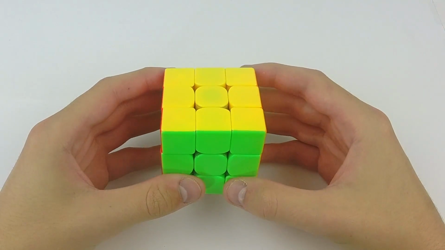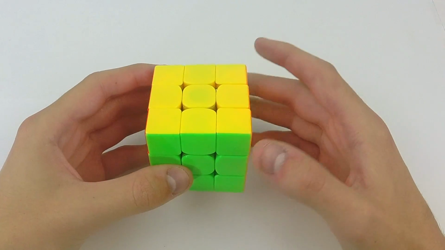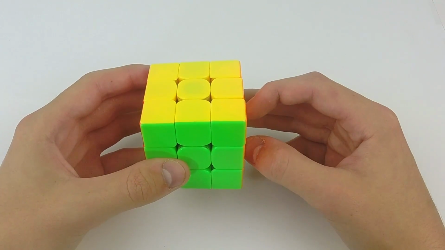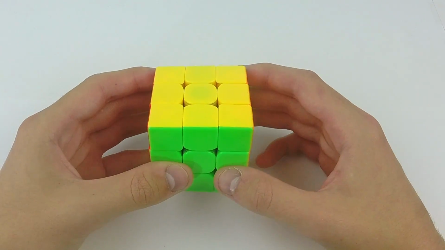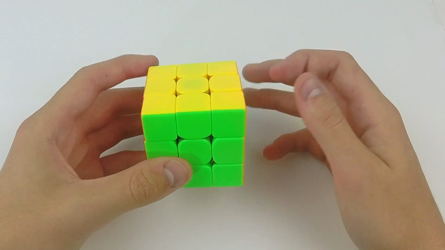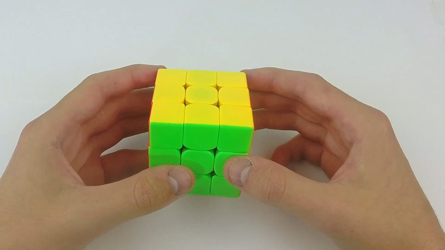And I'm going to assume that you know what the OLLs themselves look like for this video. In case you don't, I'll make a look OLL tutorial sometime in the future, and I'll have the algorithms for these cases in the description of this video. So with that out of the way, let's get started with Sune.